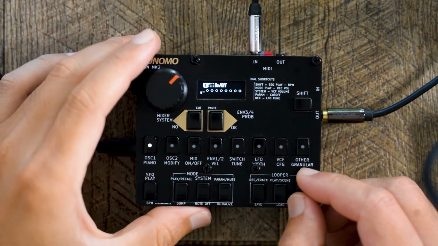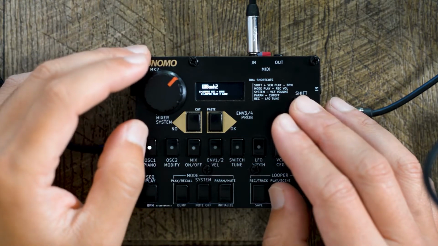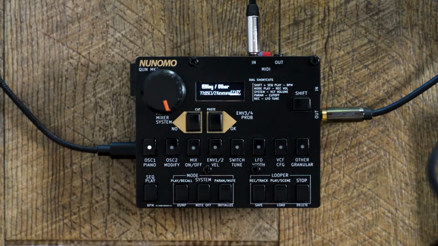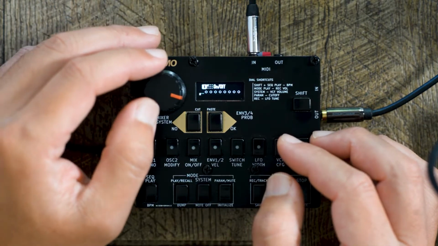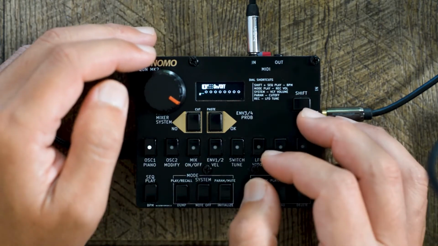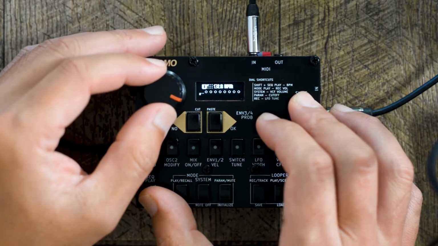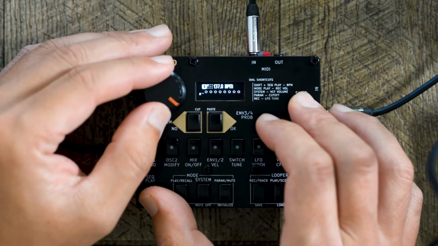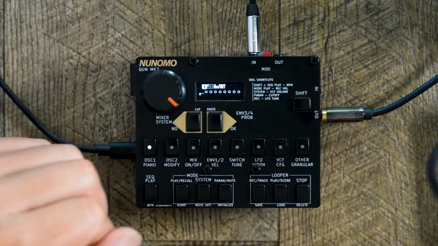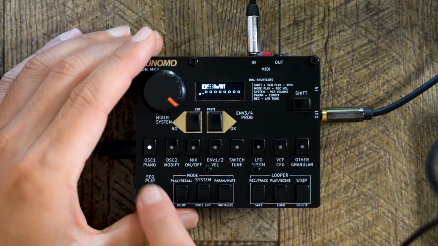Okay, so let's make a simple pattern. Let me load some tone. So I just loaded the tone, and it sounds like this. The first thing you're going to do is set the tempo. In order to set the tempo, press shift and sequencer play. So let's set it to 138. And in order to start the sequencer, hit the sequencer play button.